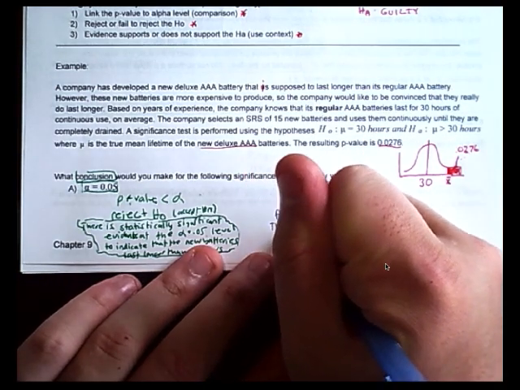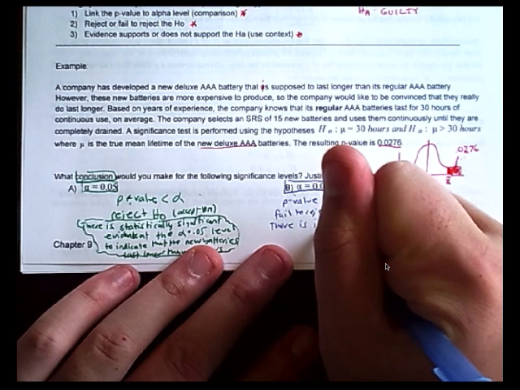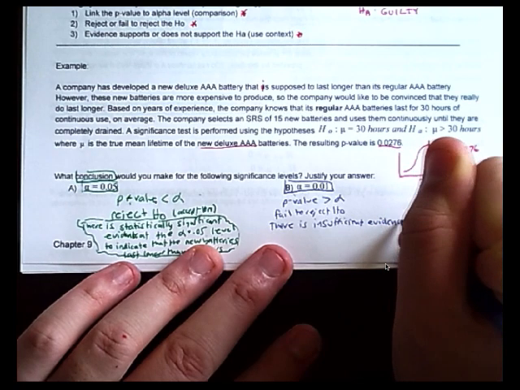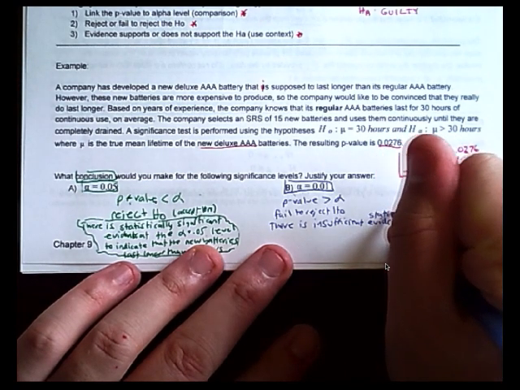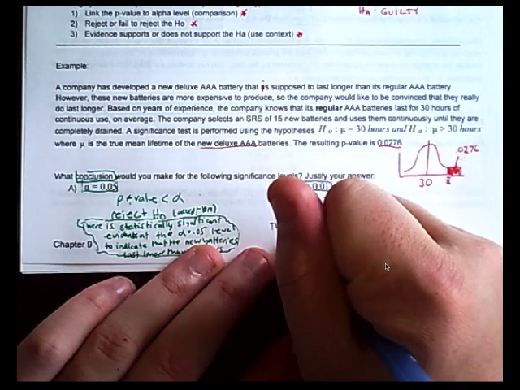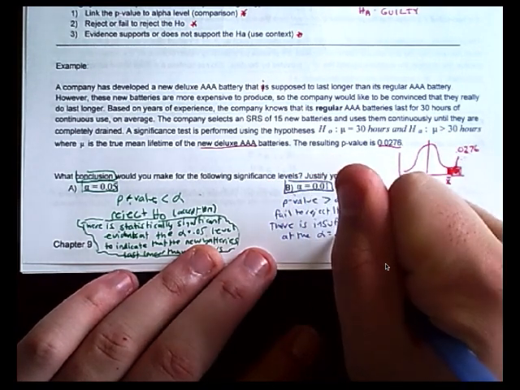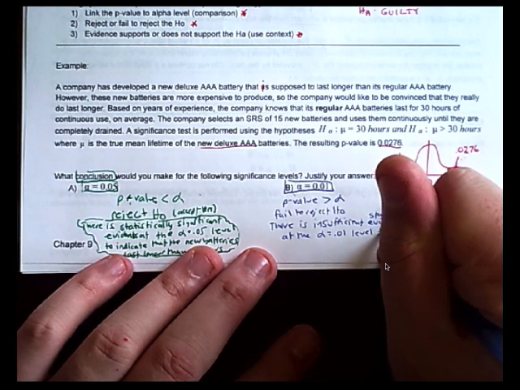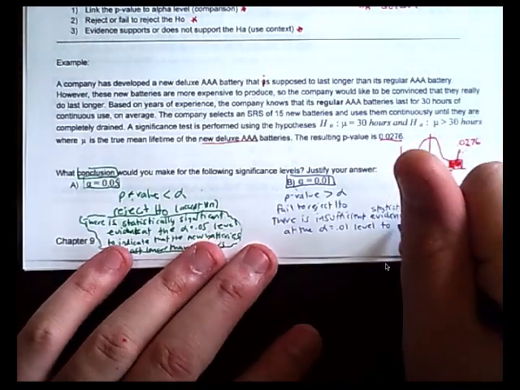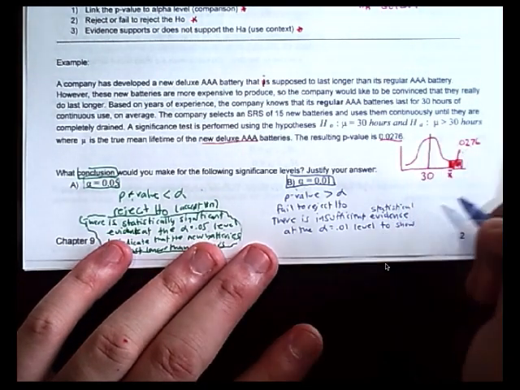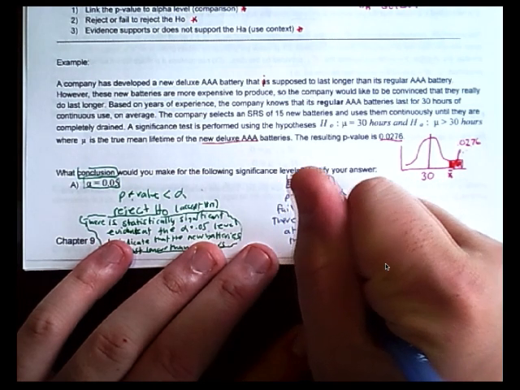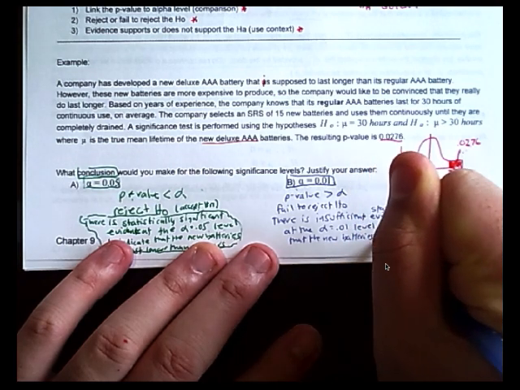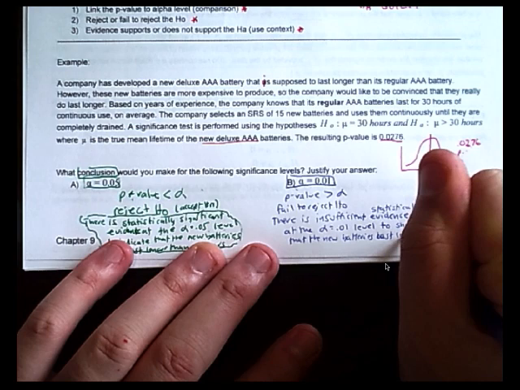What we would write in our conclusion is, there is insufficient statistical evidence at the alpha equals 0.01 level to show that the new batteries last longer than the old batteries, something like that.